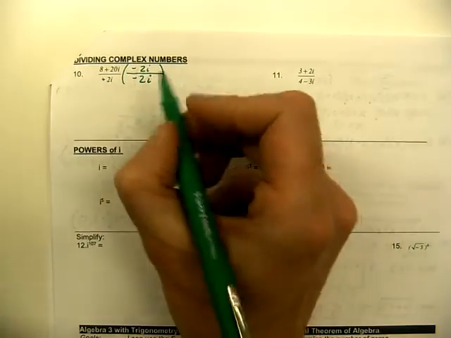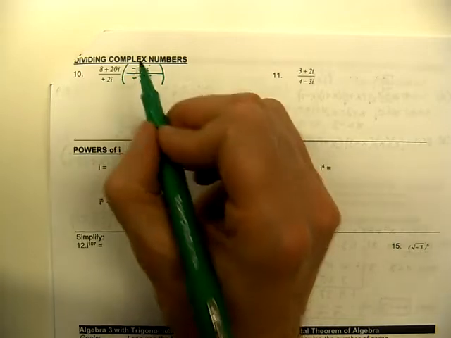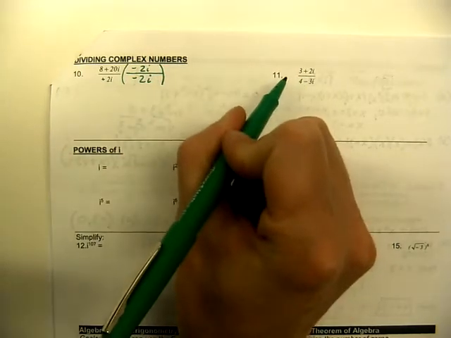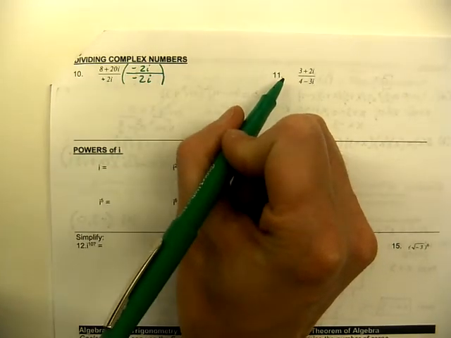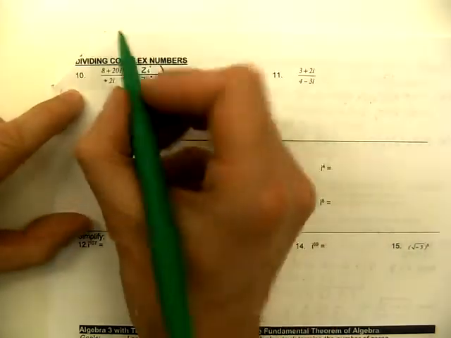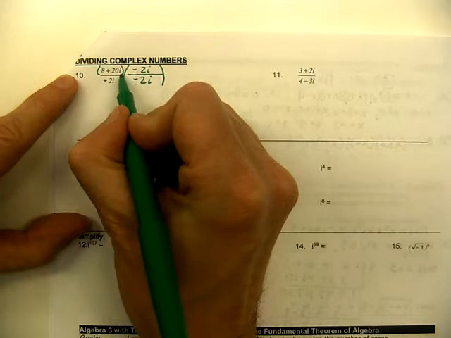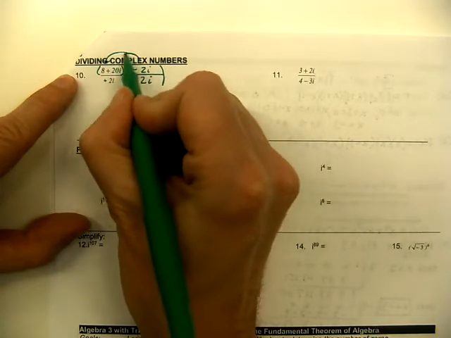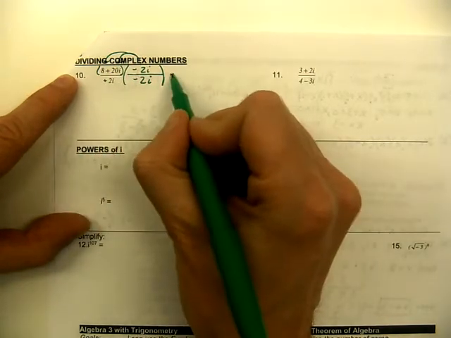Now, there is a simpler way to do this, but I'm trying to be consistent with what we're seeing here on number 11, which is a little bit more involved. So notice this is what we call the conjugate. What that means for us is that we need to distribute that negative 2i to this binomial here. Let's see what we get as a result.